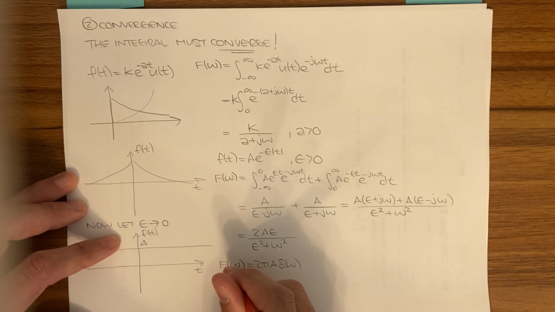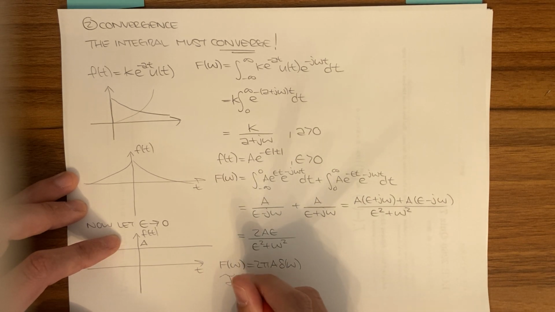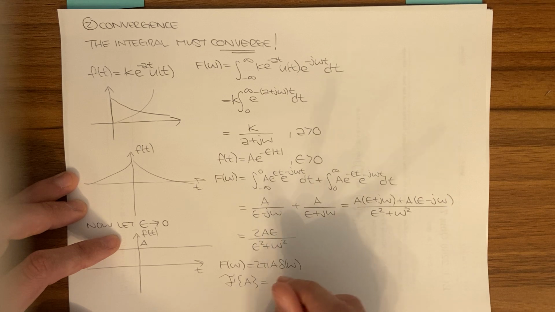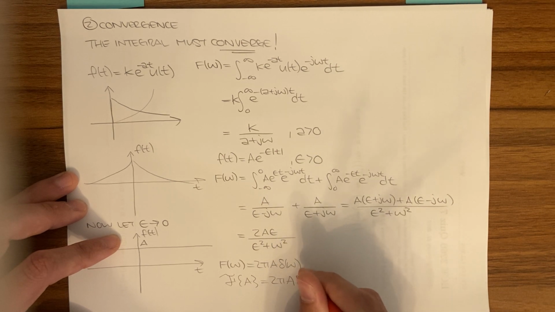So we can say the Fourier transform of just some constant value a is going to be 2 pi a delta of omega.